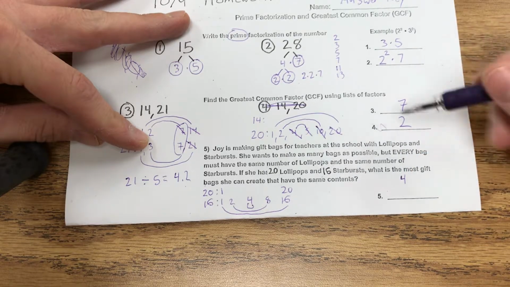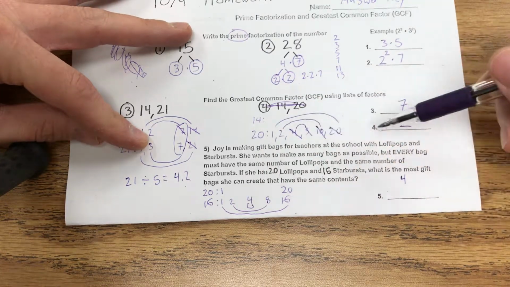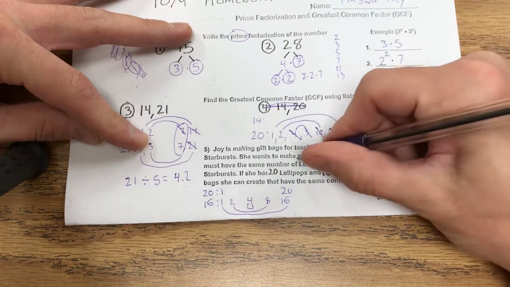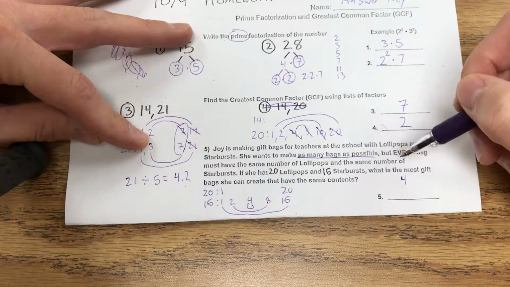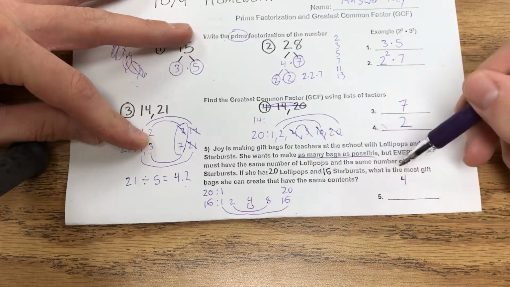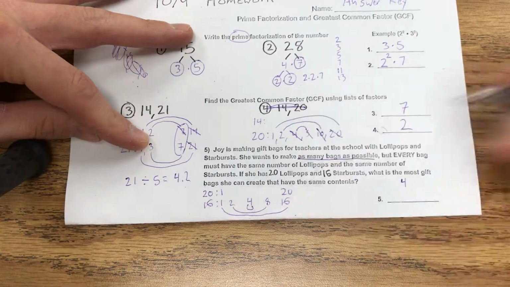And really, what's the question asked? Let me make sure I answer the question. Joy is making these gift bags. She wants to make as many bags as possible, but they've got to have the same number of lollipops and the same number of Starbursts. She's got this and this. What's the most gift bags she can create? Well, that answer is 4, and really technically that's all you need.